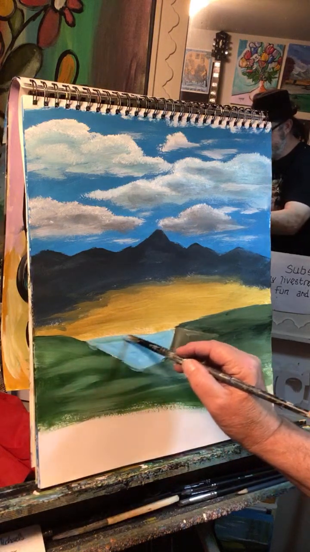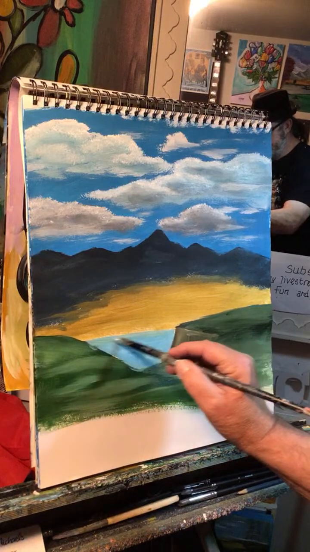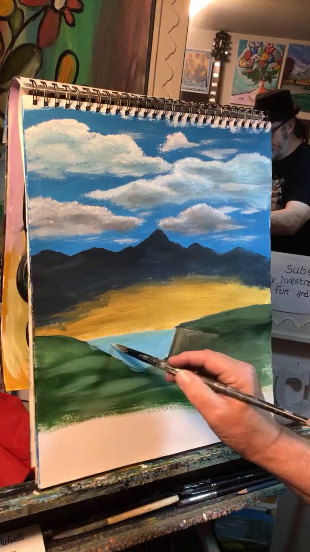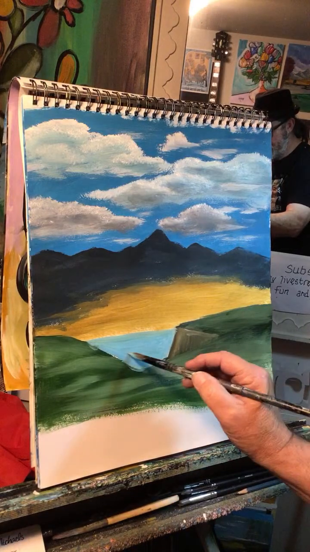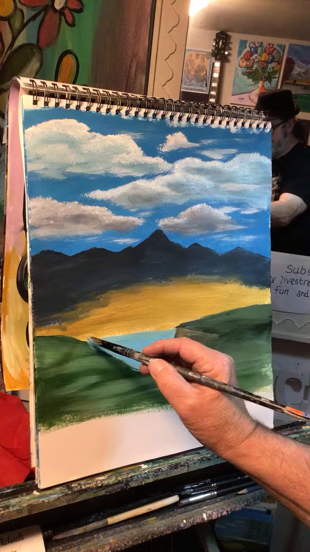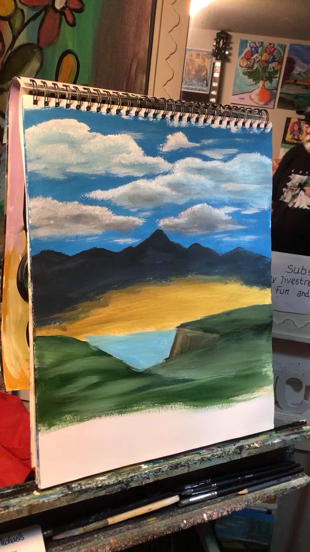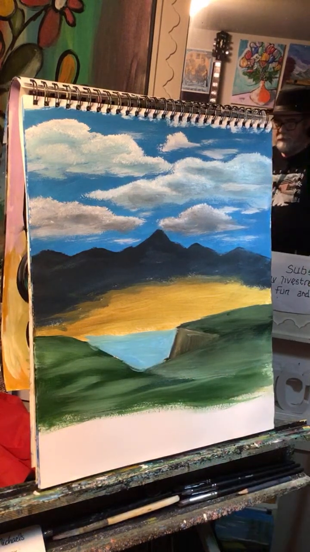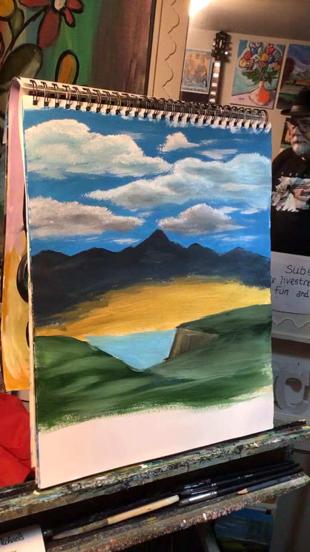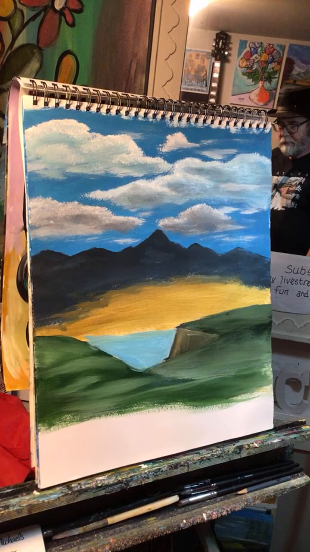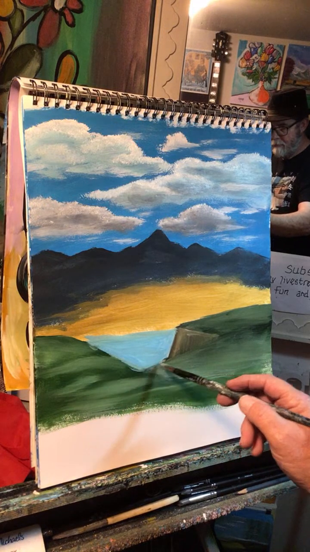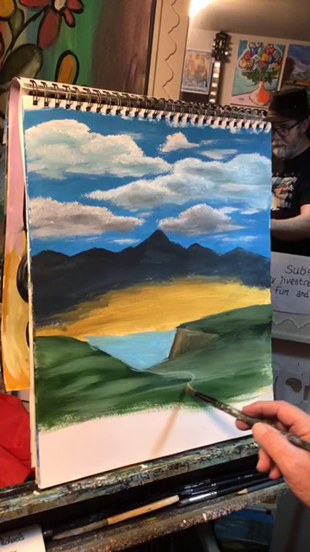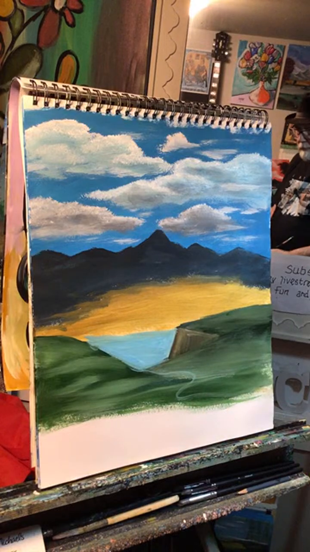When you do a landscape, you can do whatever you want. That's why I like it, I'm not following a picture or anything. You make it up as you go. Got a lake right there. And we could run some water out of it, like a river if we wanted.